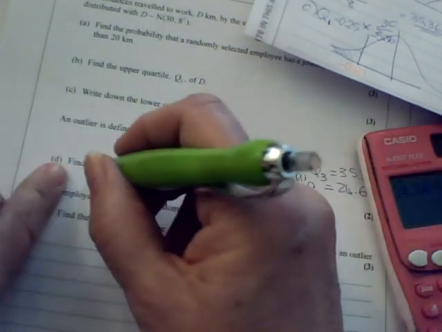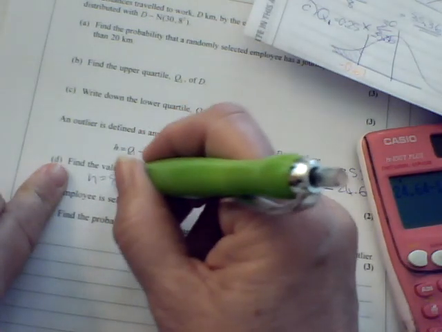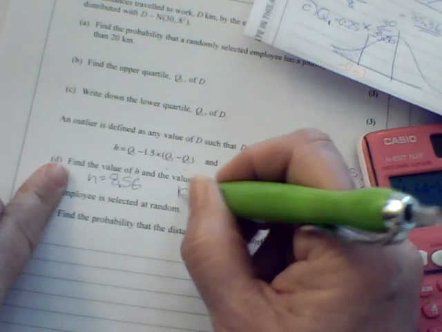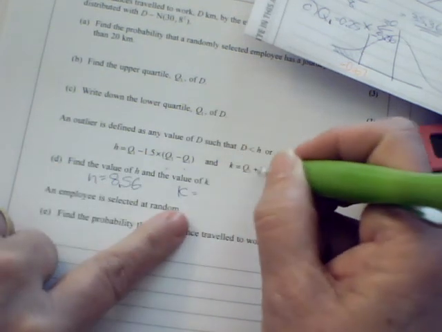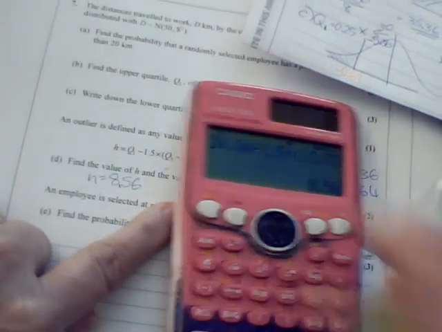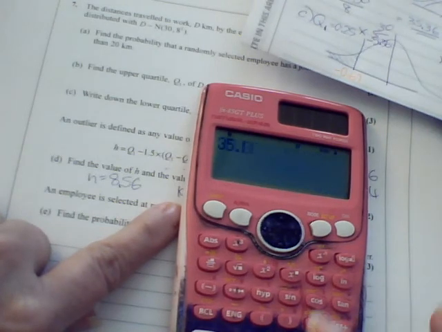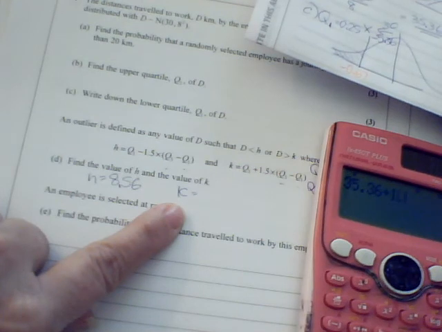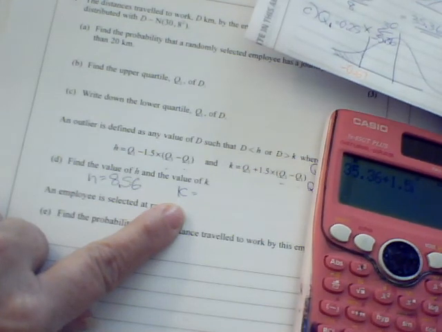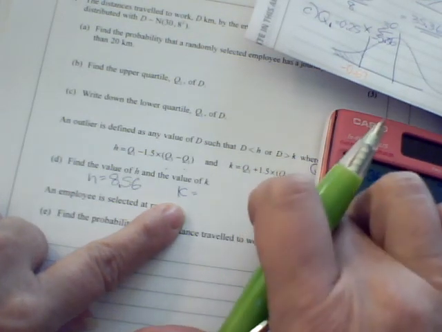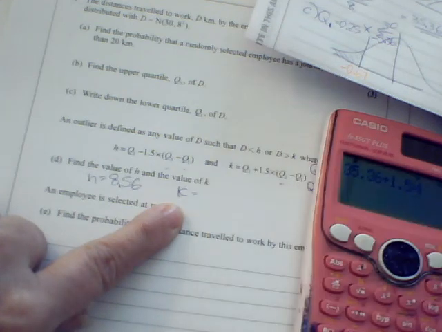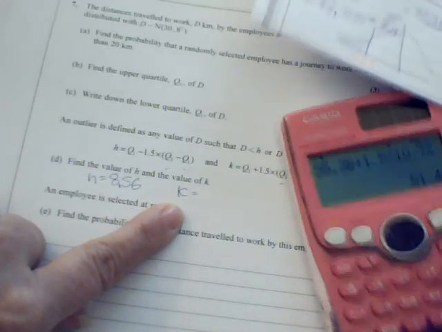So H is 8.56 and K is Q3, 35.36 plus 1.5 times the difference between the two again, which was 10.72. That's 51.44.